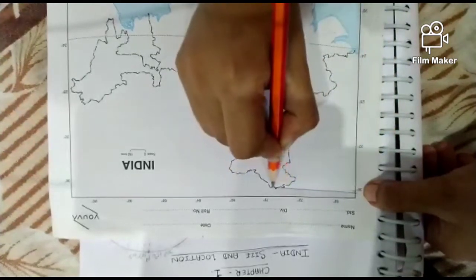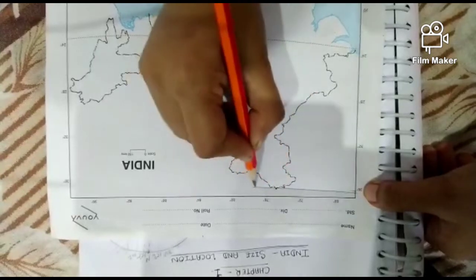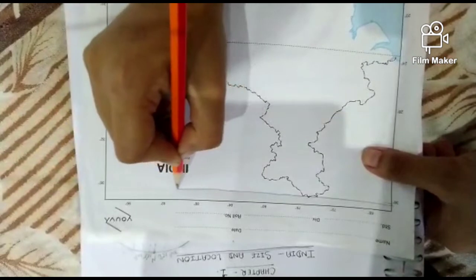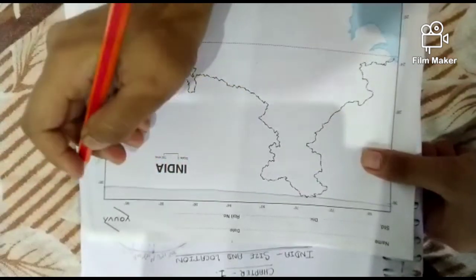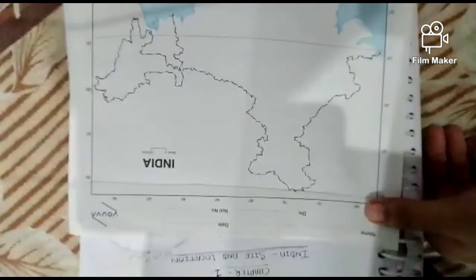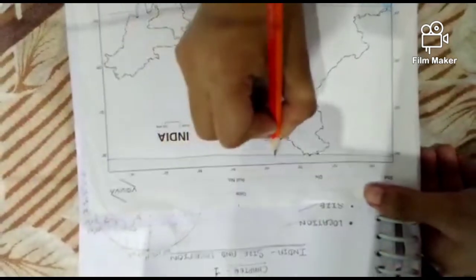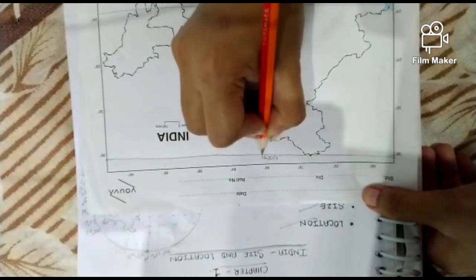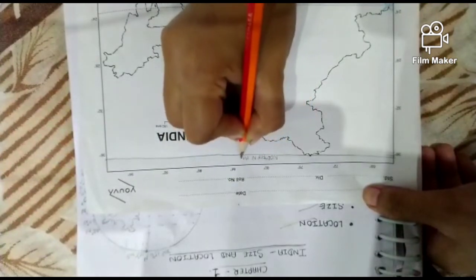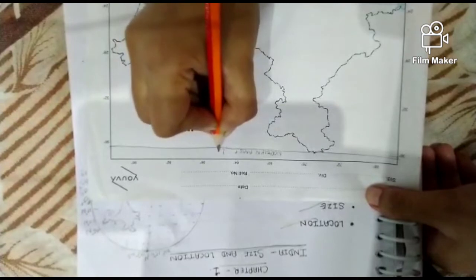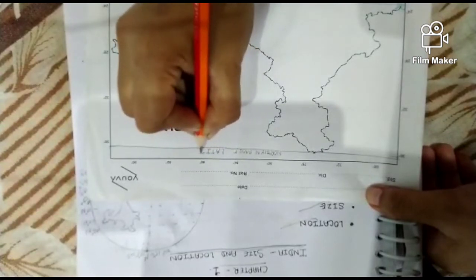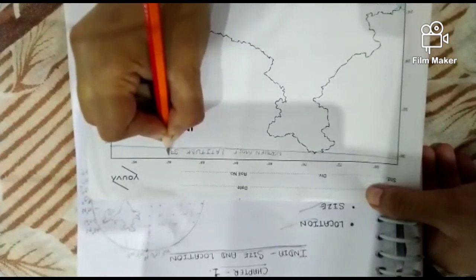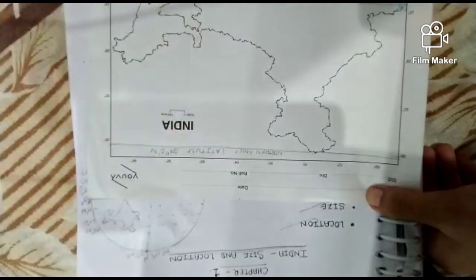The northernmost latitude is 37 degree 6 minute north.